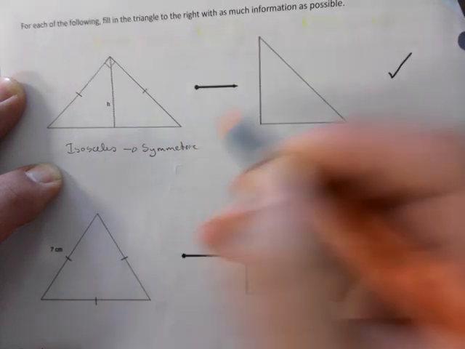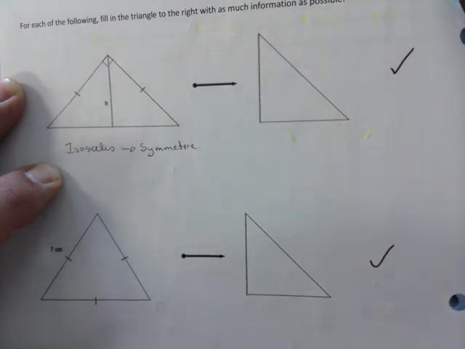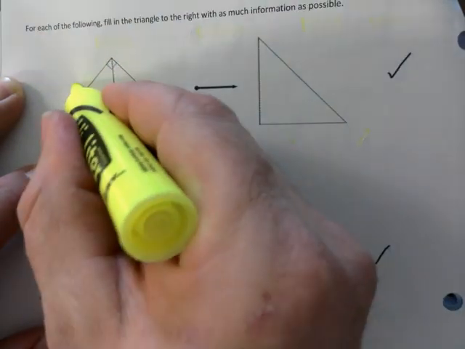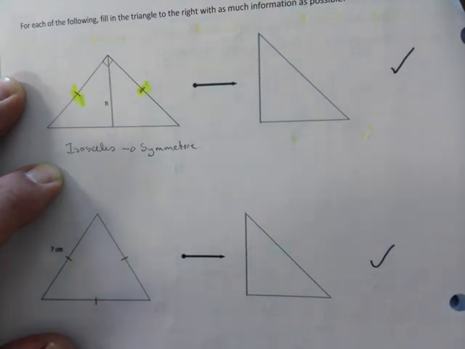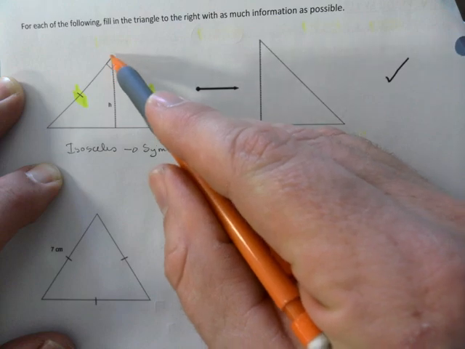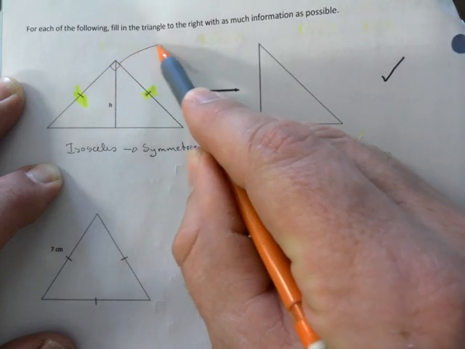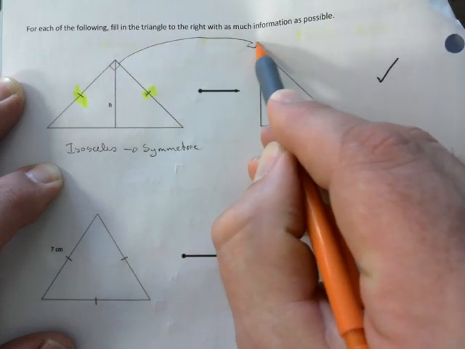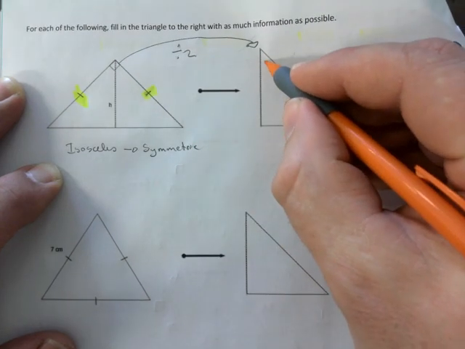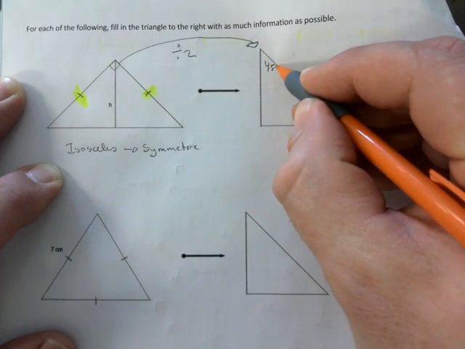How do you know that? No numbers, right? So you just got to go with the markings here. That tells us that this is isosceles. Okay. That means that, what do we have up top here? That box tells us that it's 90. We divide that in half. So this would be 45 degrees.